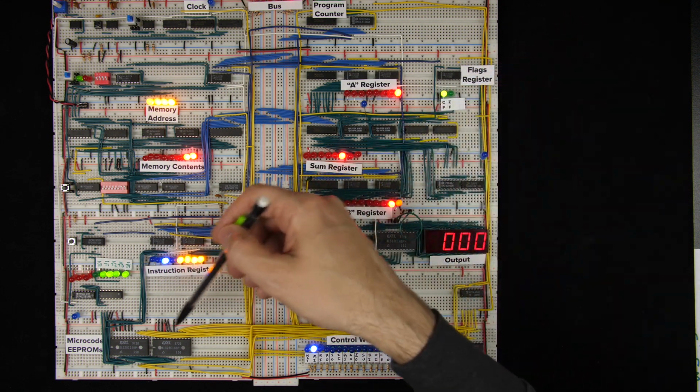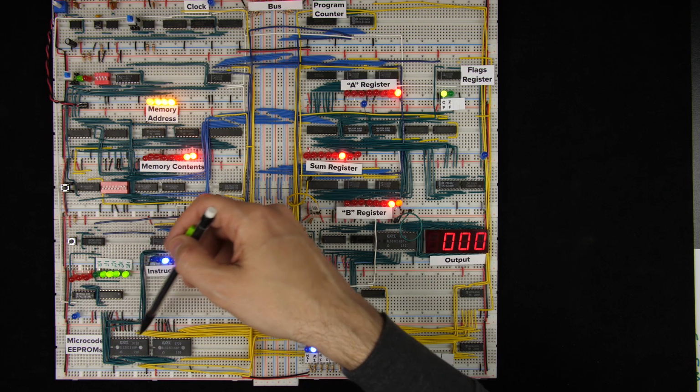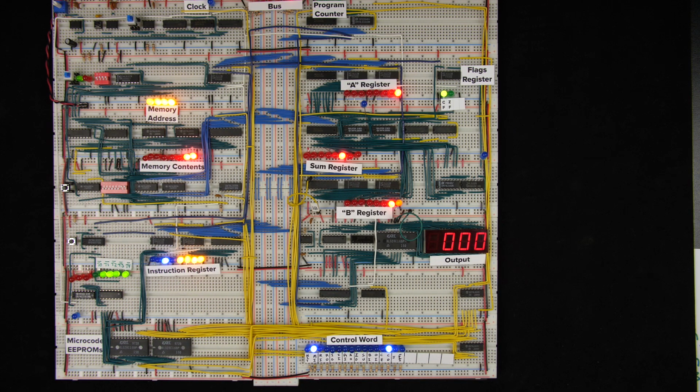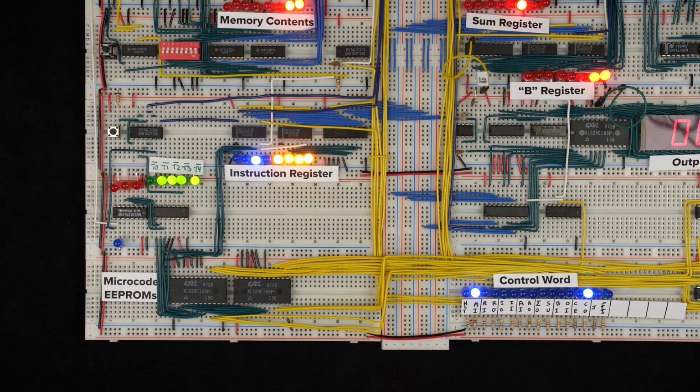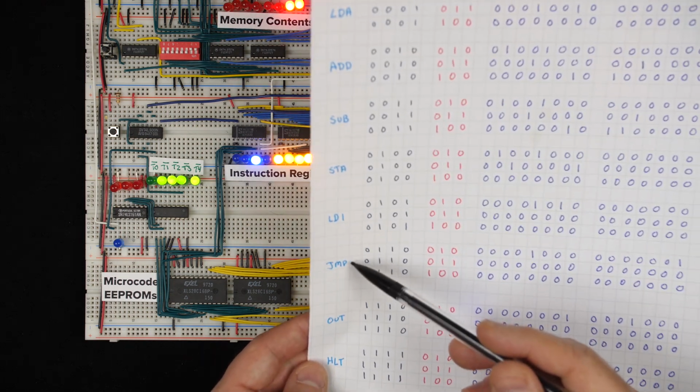Of course, we'll need to update the microcode and reprogram these microcode EPROMs for that. But we're going to need to make some other changes to the microcode too. We'll need to come up with the microcode for our new conditional jump instructions. So to think about how that'll work, let's look at how the jump instruction works.